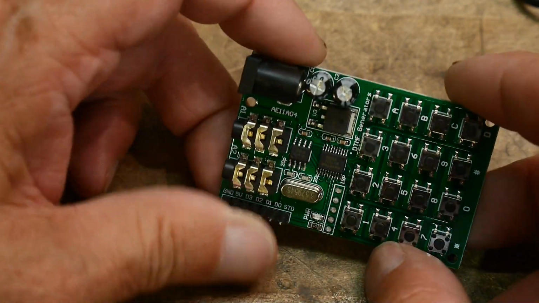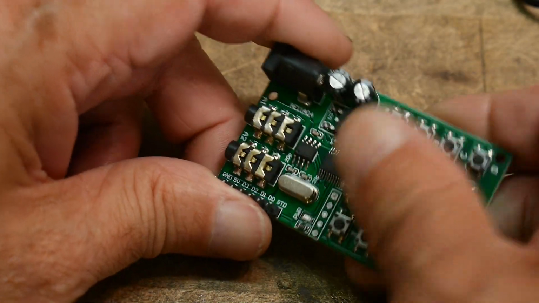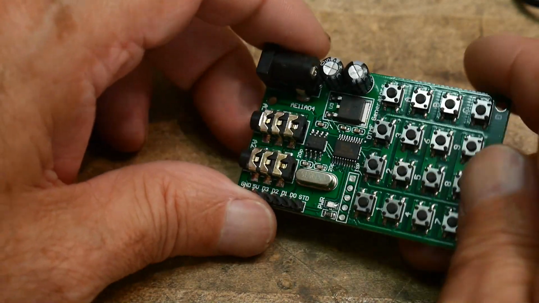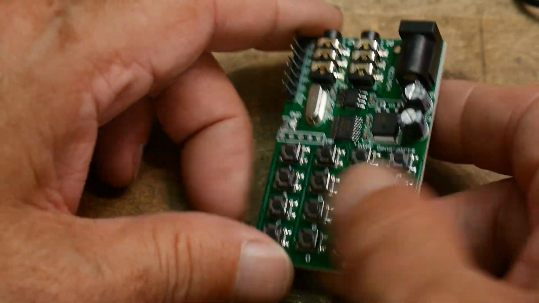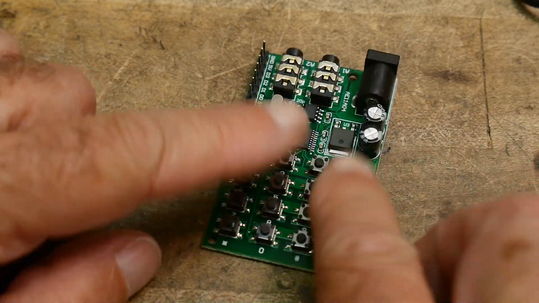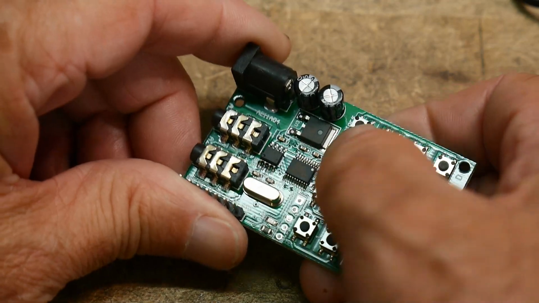I may have to get some chips. It might be cheaper to buy boards. Sometimes that's true, but I'm going to see if maybe I can buy that chip for a project I have in mind. But yeah, this is a cool little board. So what I want to do is try it out and then see if we can't measure it. How would you measure DTMF?